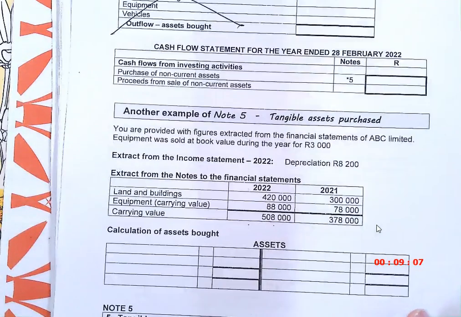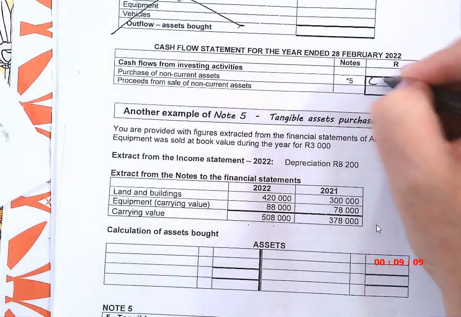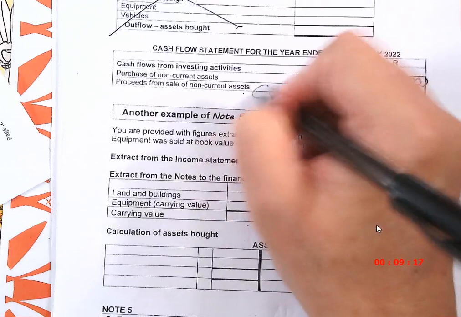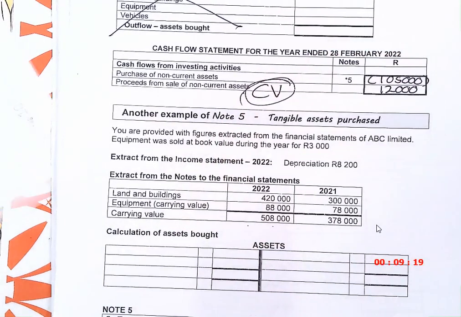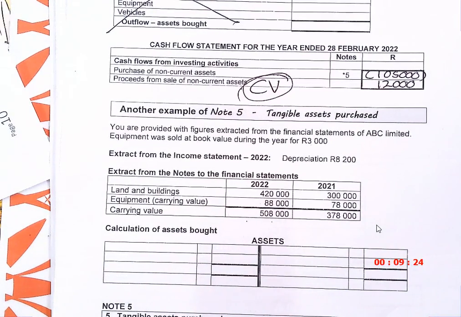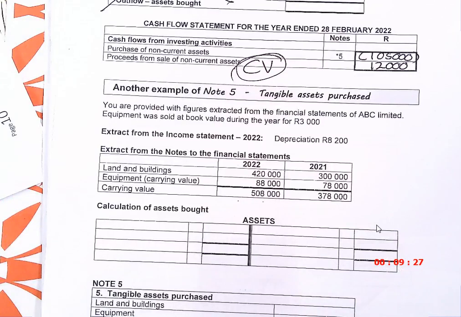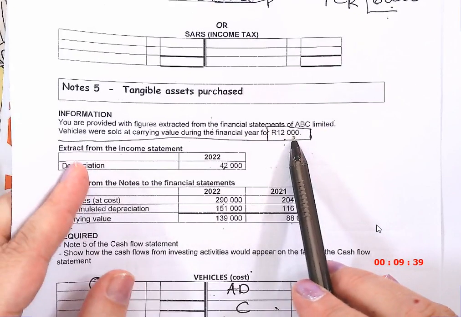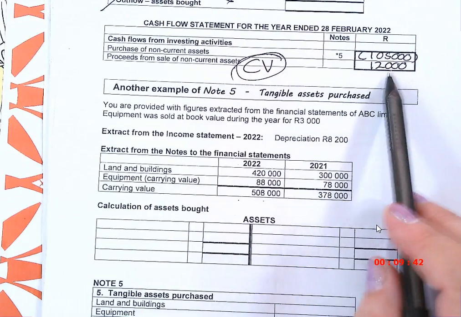So in other words, I'm never going to ask you this note. If we go here, the 105 is going to go into brackets, and the 12 is going to be without brackets. You always put here the carry value, because you will see in cash flow they always sell the asset at carry value. So that's the money coming in. If they were spiteful and they said you made a profit, they told you the carry value is 12 and they said you made a profit of 2,000, what would you put here? How much money did you get?